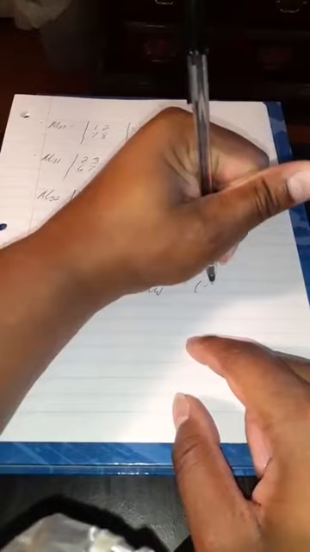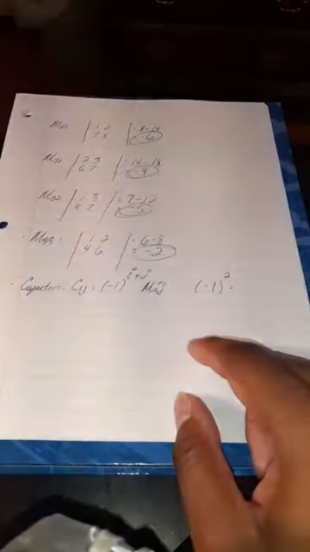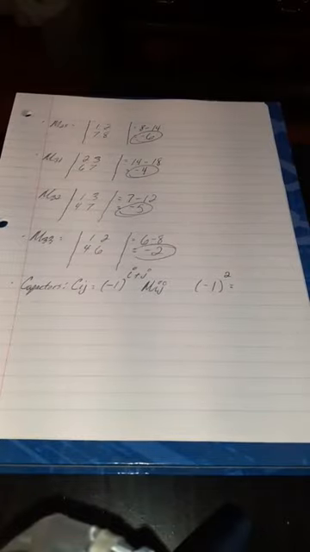One thing I do want to quickly talk about prior to starting, because this is very important. Remember, let's say I take negative 1 and I square it. Well, we know if we square a negative number, we get a positive number.